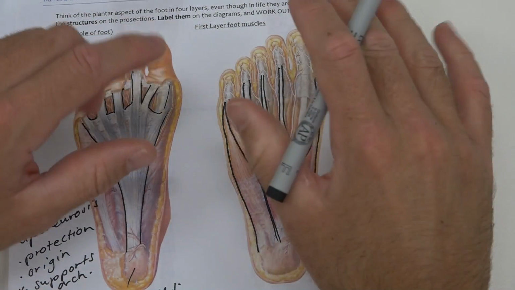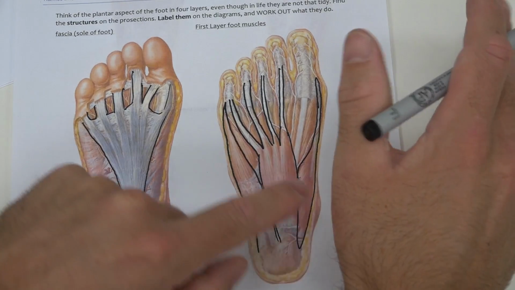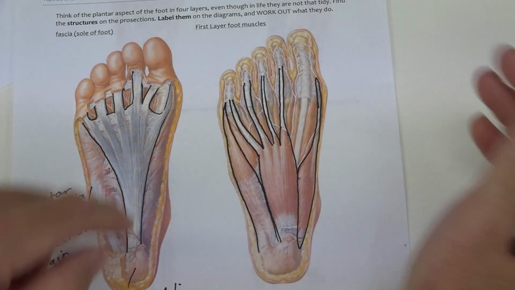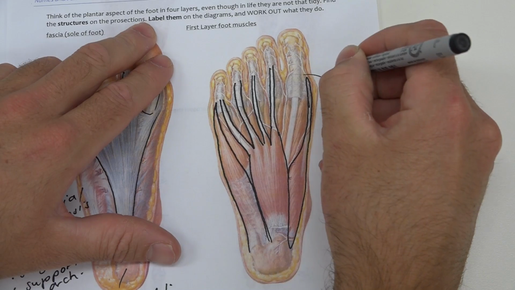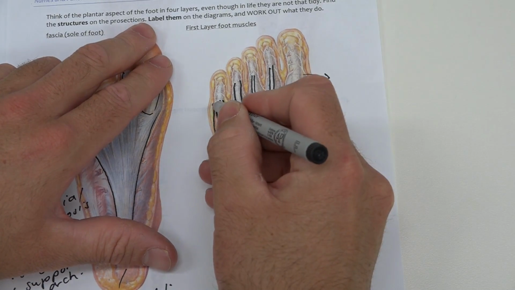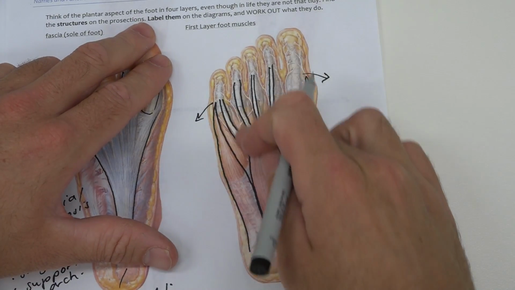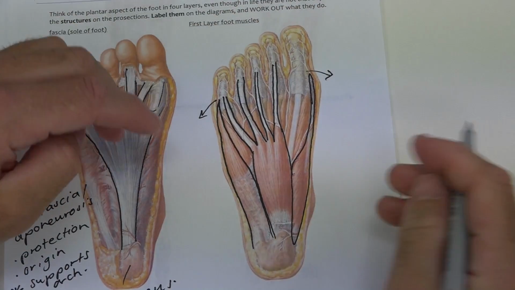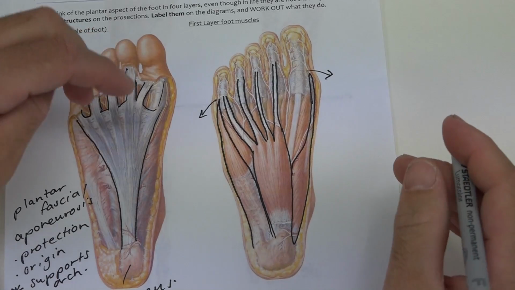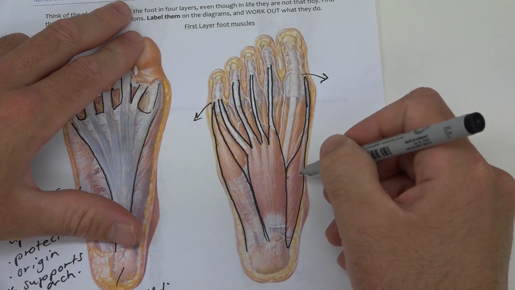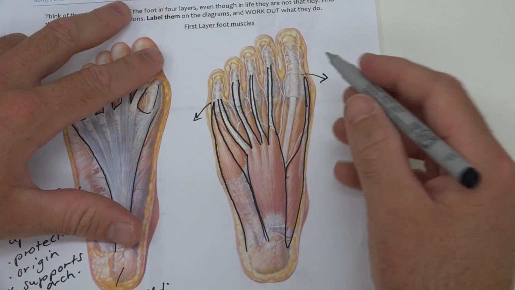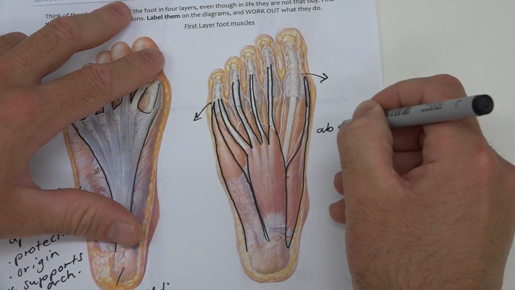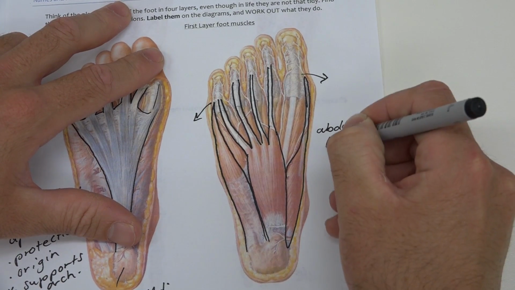Now any muscle that is lending itself to the outside of a bone is going to pull it away from its midline. So this muscle will pull this way, therefore this muscle will pull this way, and then the one in the center here where it's aligned with the toes will create flexion of the toes. Now based on that, we can name these muscles quite easily. So the one going to the big toe, going to the outside, we will call abductor hallucis.